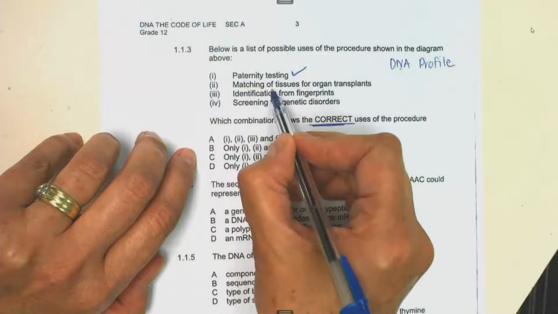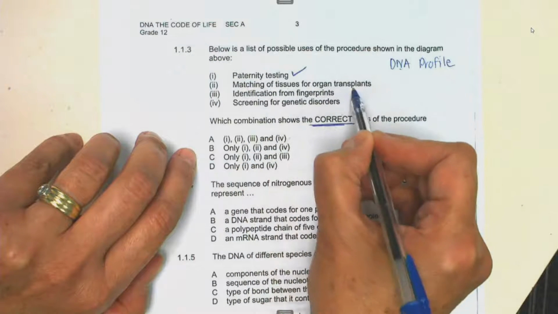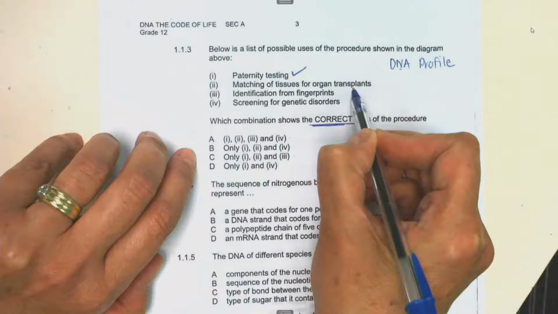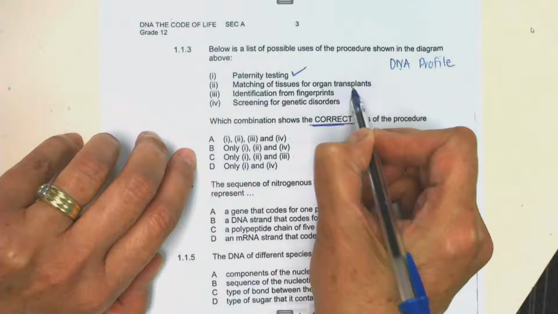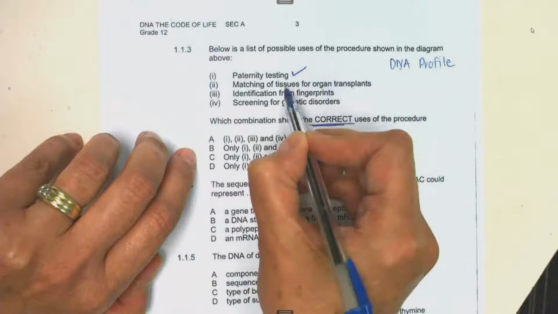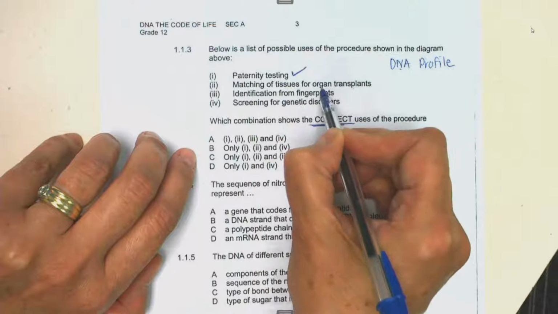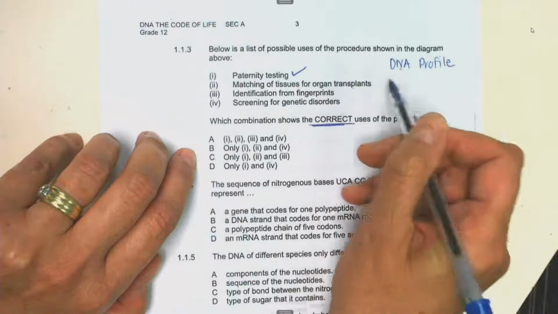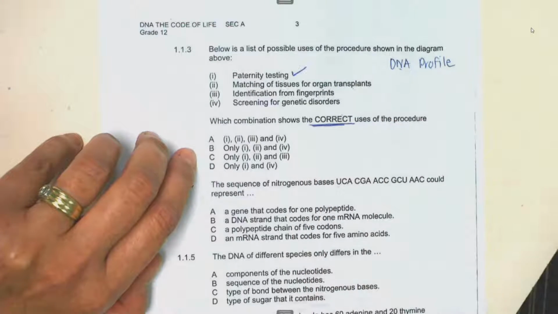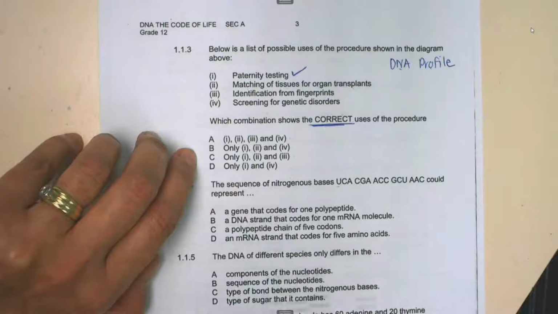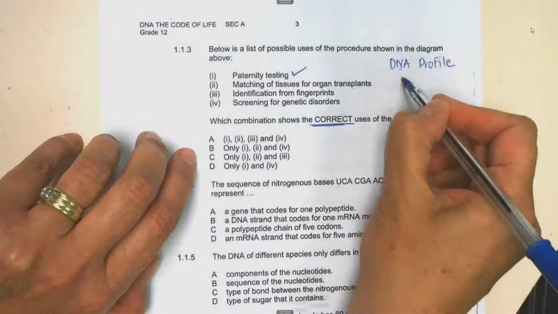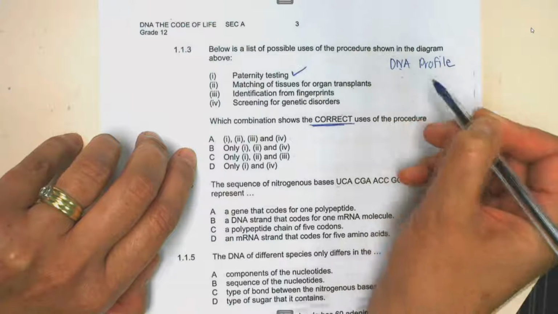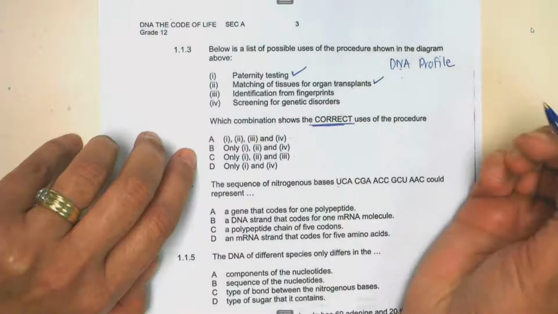Then the second one, matching of tissues for organ transplants. Now, this is a little bit wider than what we discussed, but if you use your brain, you will know that tissue will have DNA, and normally when people need organ transplants, they look at their family to see who will be able to donate the organ for them, because with organ transplants your tissue can reject the foreign tissue. So we want tissue that is almost the same. And obviously then we have to do a DNA profile to see if you are compatible. So yes, that will also be an answer.